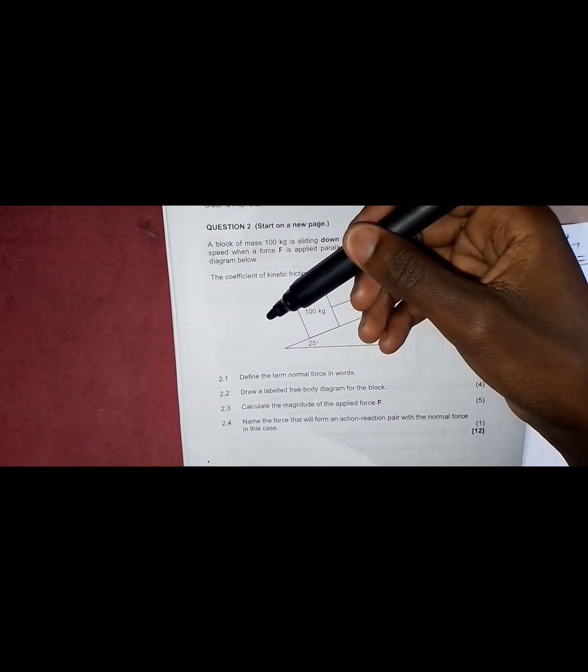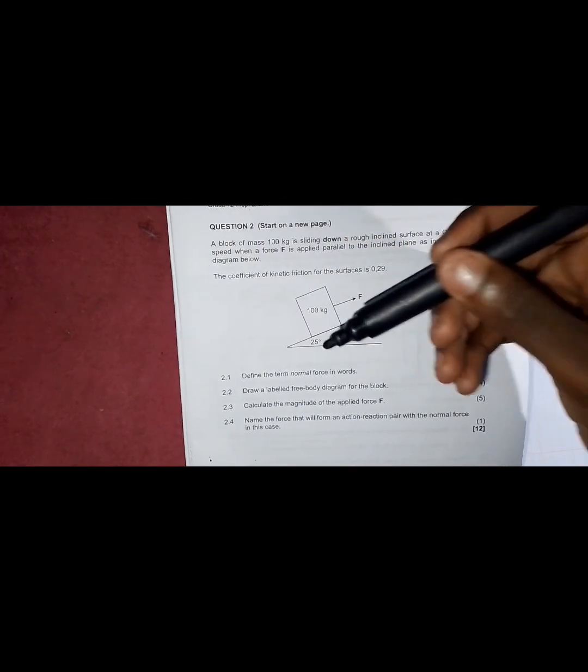So what is the force that will be acting opposite to the normal force, and exerting the same amount of force? It is going to be the gravitational force perpendicular. So our answer is FG perpendicular.